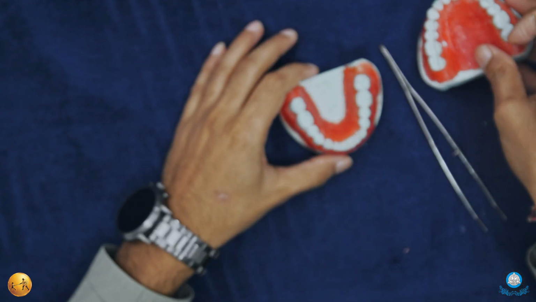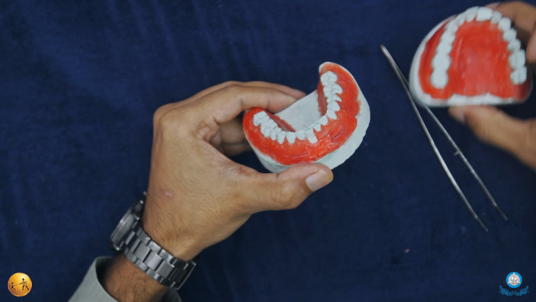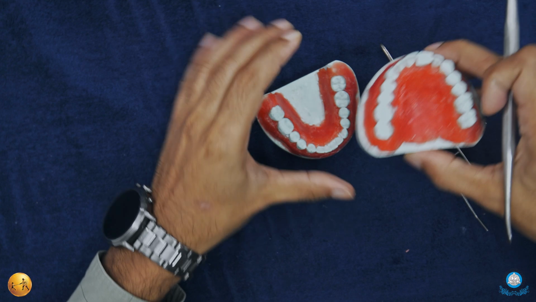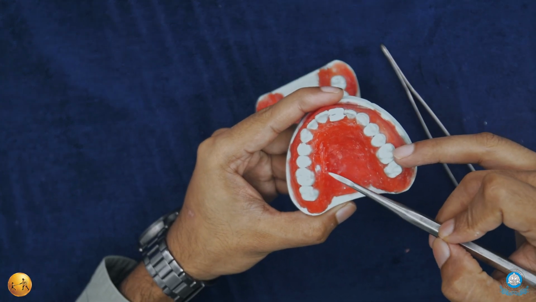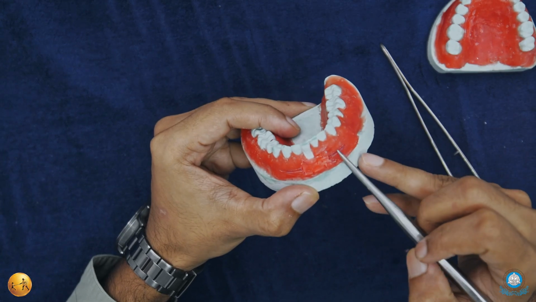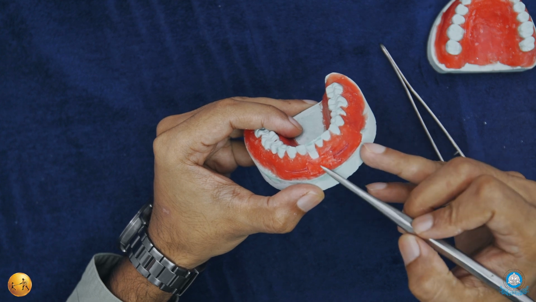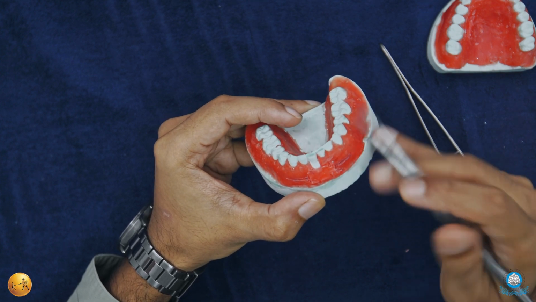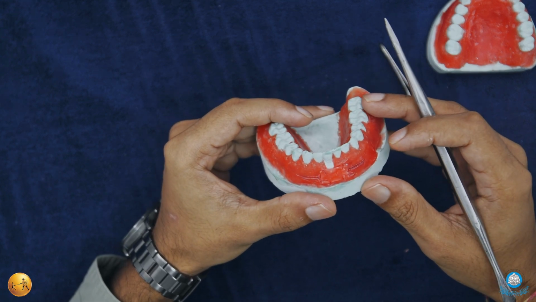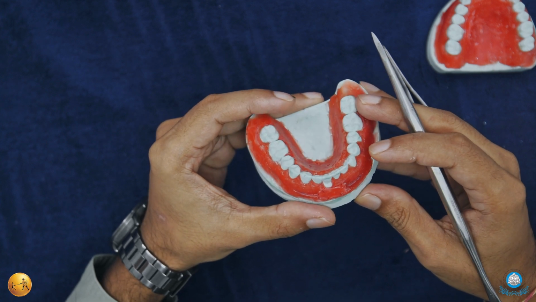Okay, so step 1 is preparing the recipient site. Step 2 is harvesting the graft from the palate. Step 3 is stabilizing the graft, and step 4 would be suturing and maintenance of the donor site. Now this graft will be covered by a periodontal pack or dressing which will be removed after 1 week. Suturing would be removed after 2 weeks. So that's how free gingival graft can be used to increase the width of attached gingiva around class 2 gingival recessions.